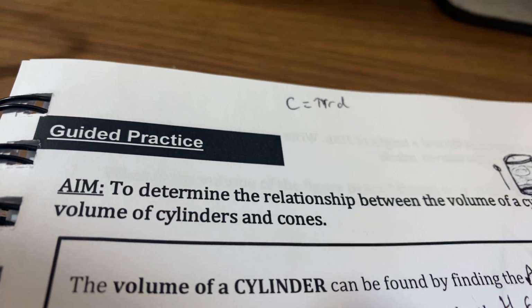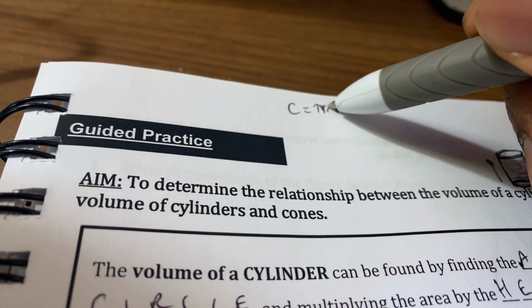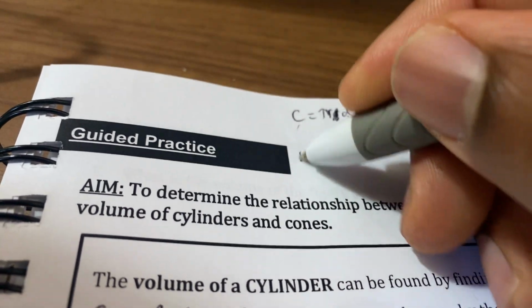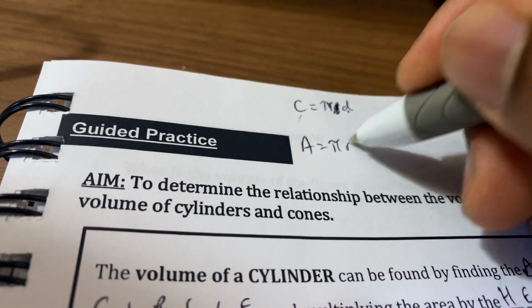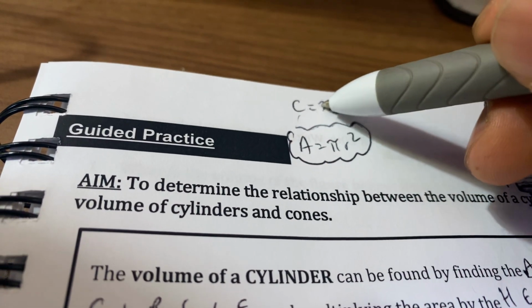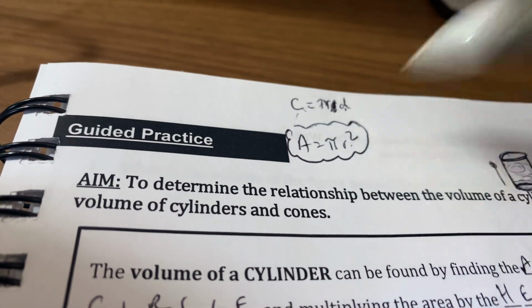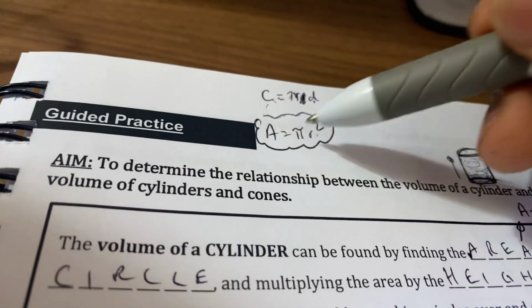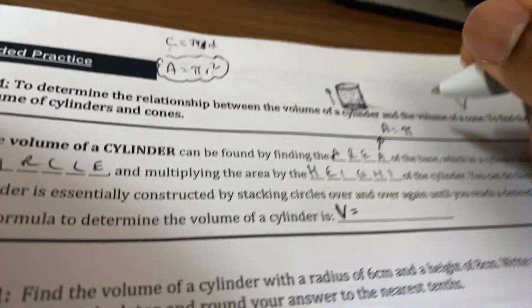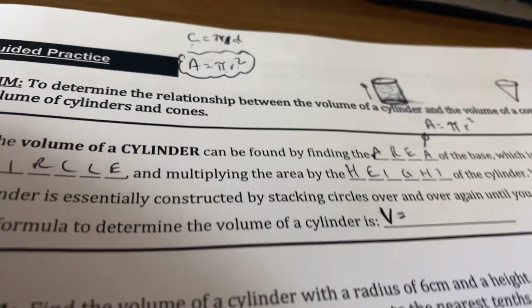And then apple pies are too. That's how I remember it. So the area for a circle is apple pie times r squared. Apple pies are too.